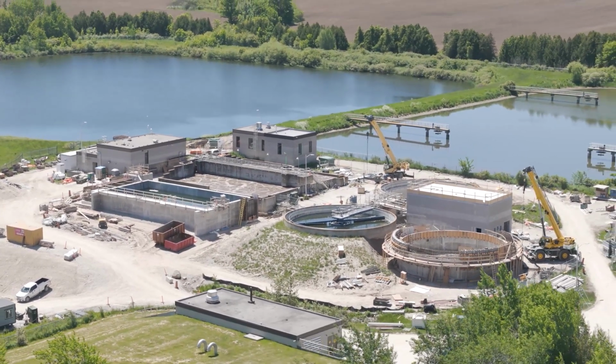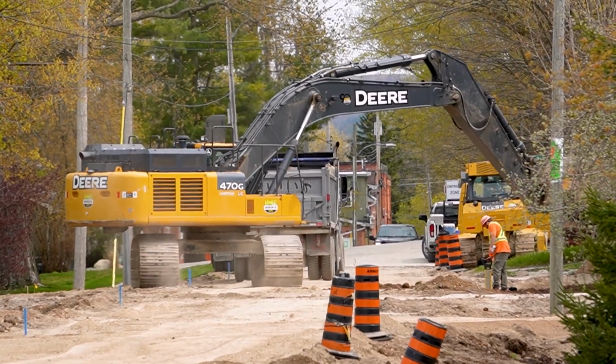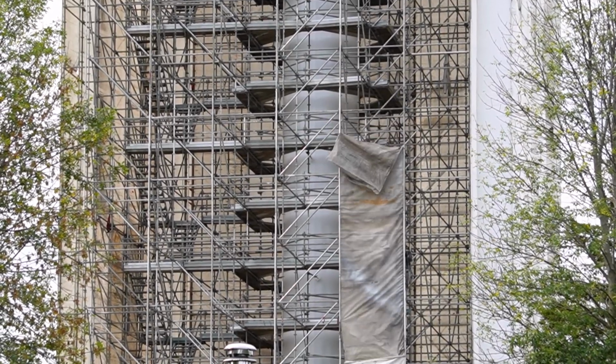From start to finish, it can take multiple years to complete one of the town's municipal infrastructure projects. From an outside perspective, it might be hard to understand why. In this video series, we're going through the process step by step to help you understand what happens behind the scenes as a project goes from concept to construction.